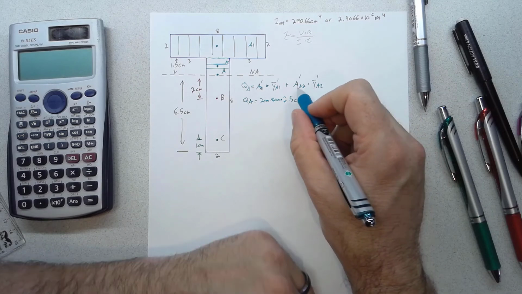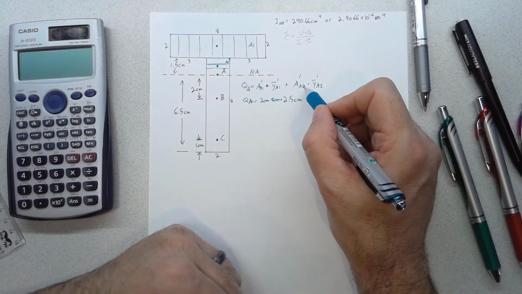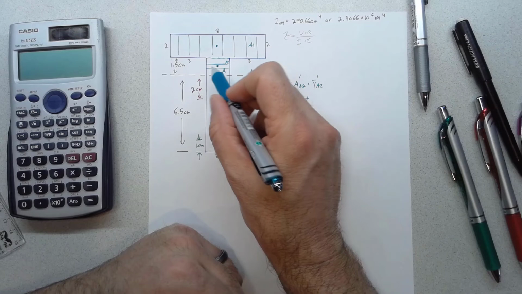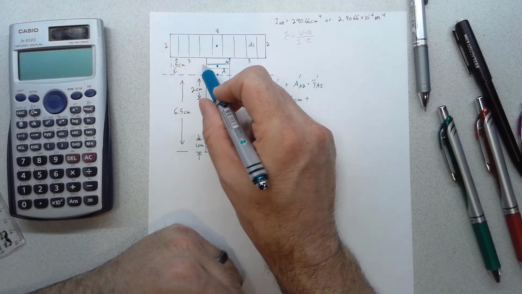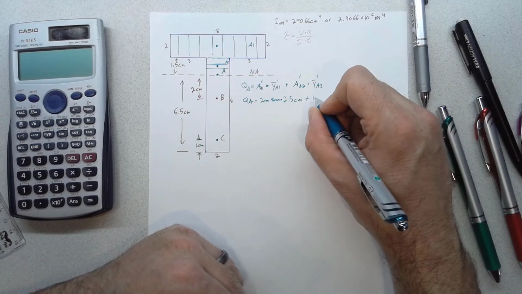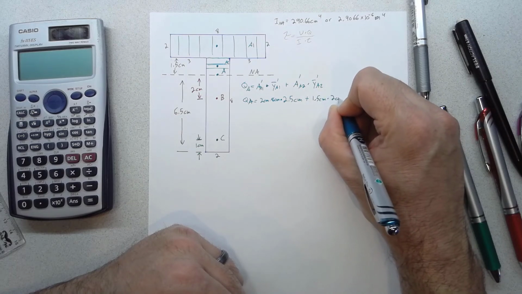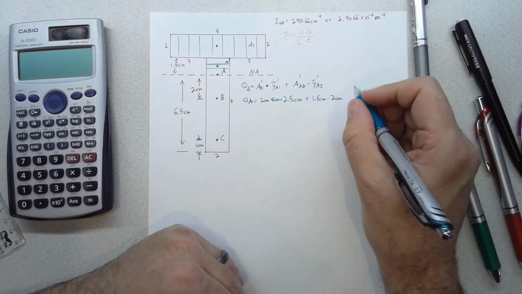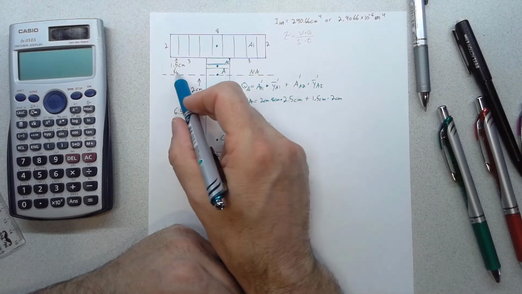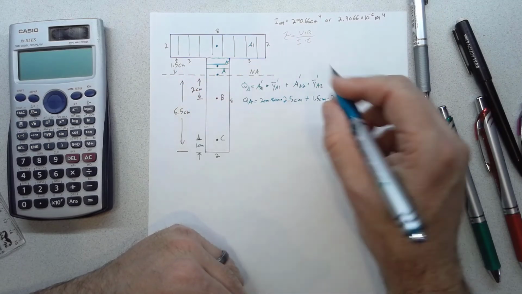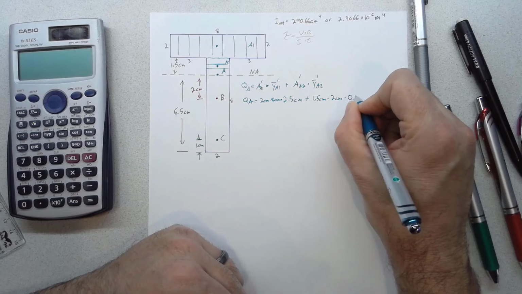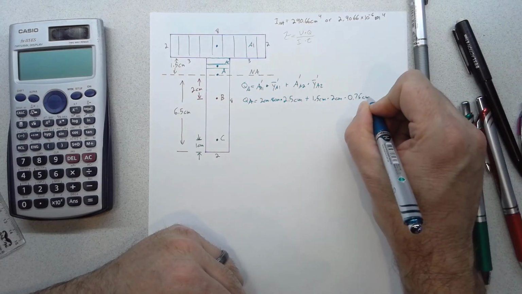And now let's look at the contribution of area A2. Area A2 we said is 1.5 centimeters high by 2 wide, so 1.5 centimeters times 2 centimeters. That gets me area A2. And then the centroidal distance we talked about a minute ago is half of 1.5, so that's times 0.75 centimeters.